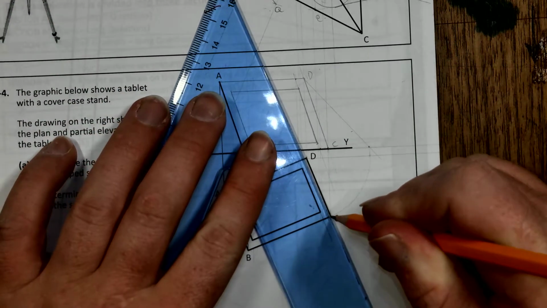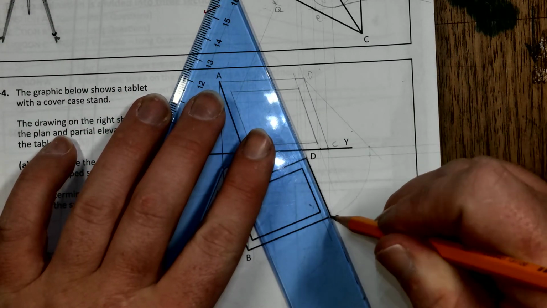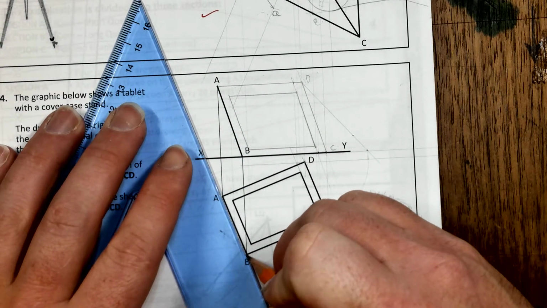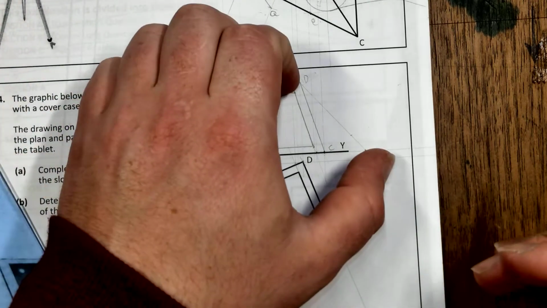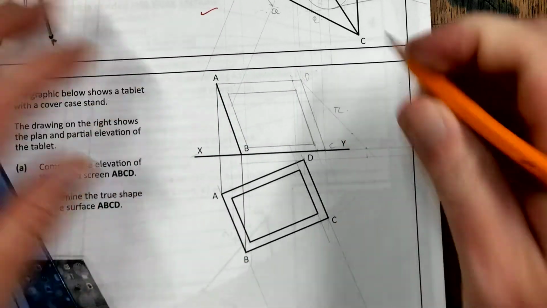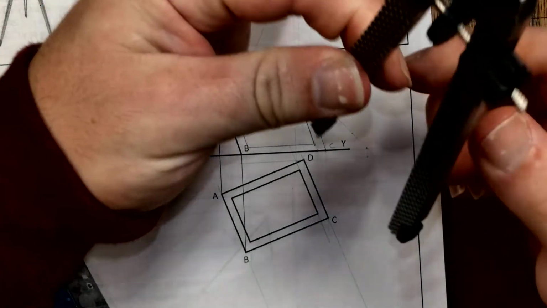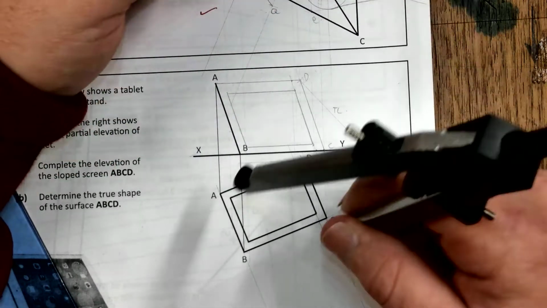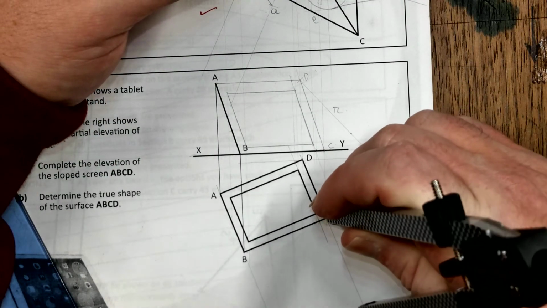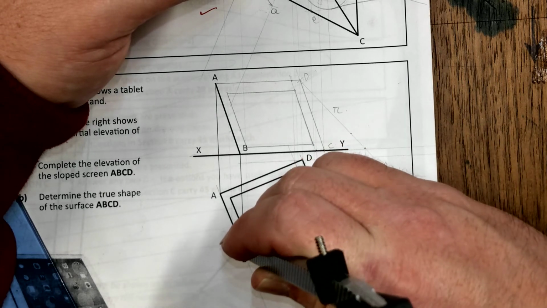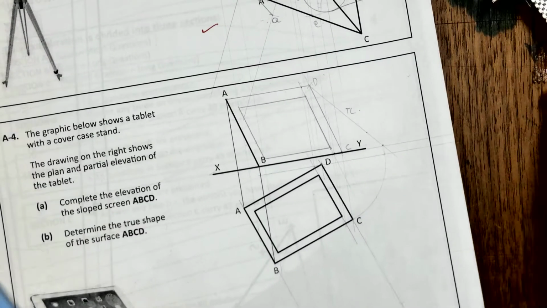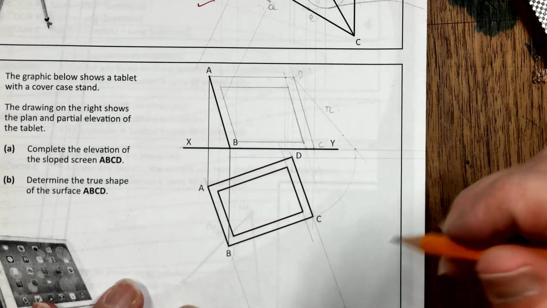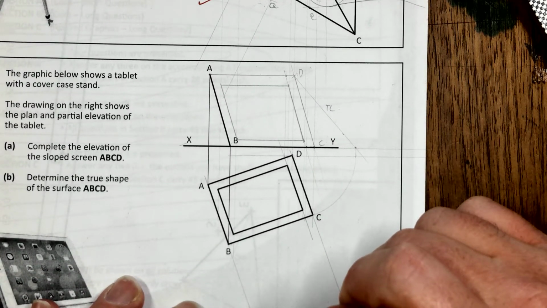Therefore, if I was to extend DC down this way and AB down this way, all I need to do is take that true length, step it off there, step it off there, and we have the true length of BC.